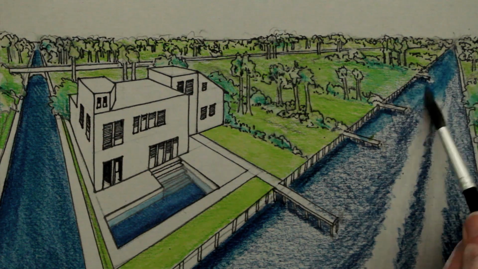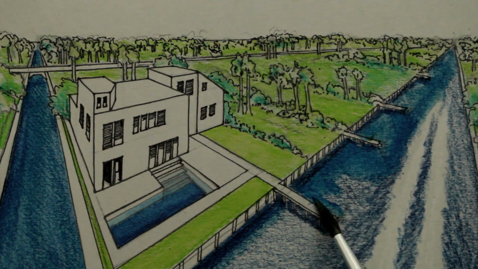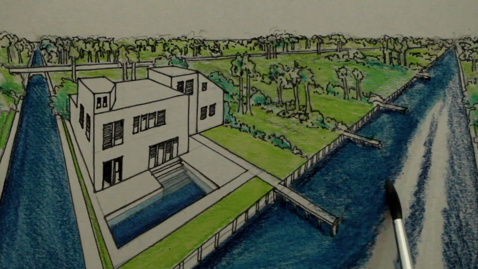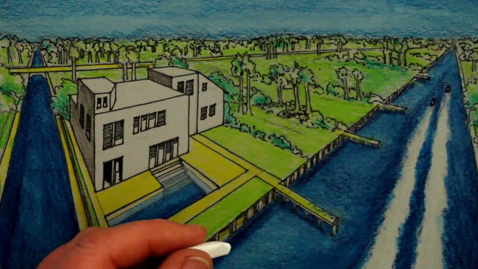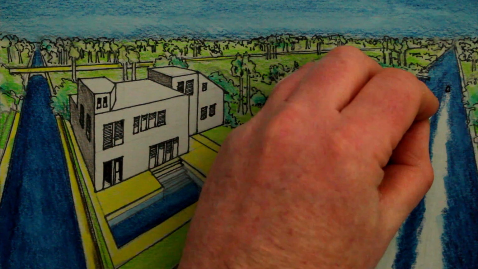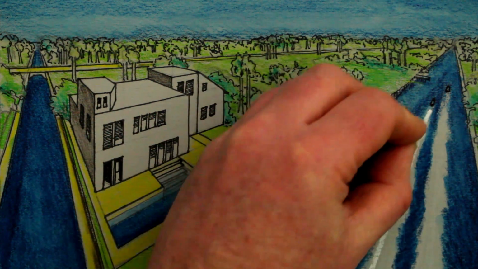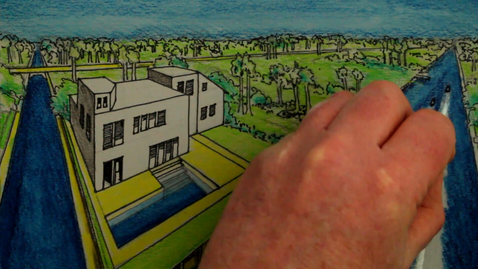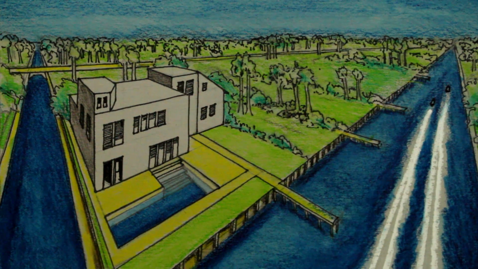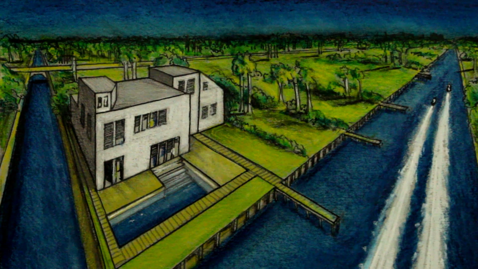For this drawing I use some grey paper for the whole drawing, it's just slightly grey, which means that if I use a soft white pastel I can draw the water spray and it will show up, and that should work okay. And then if I just make a mark here and here, we will get an indication of the water spray from these speedboats jetting off into the distance.